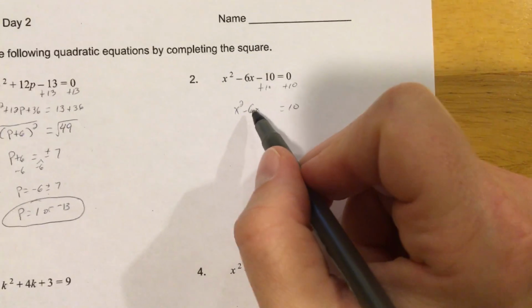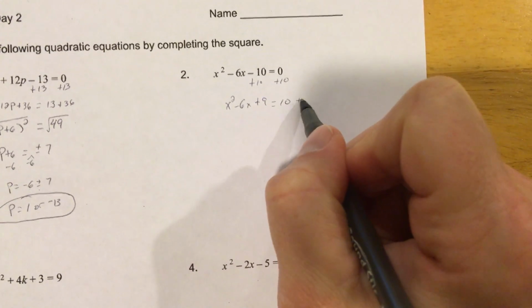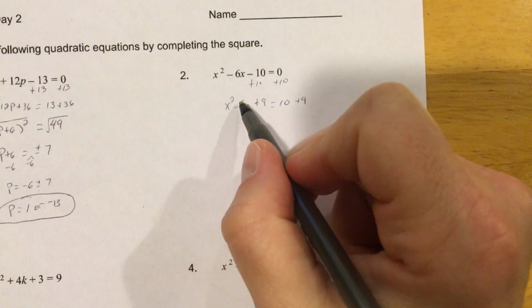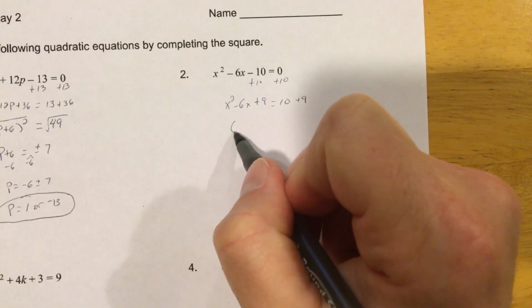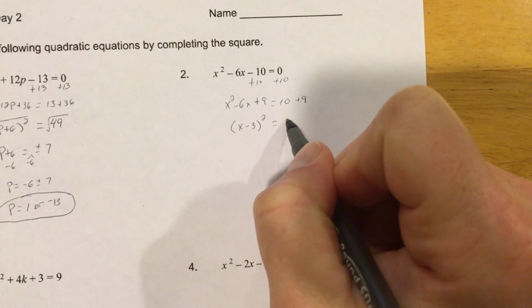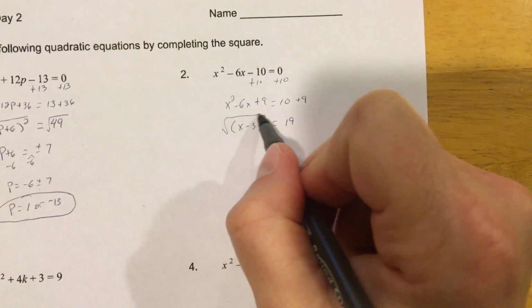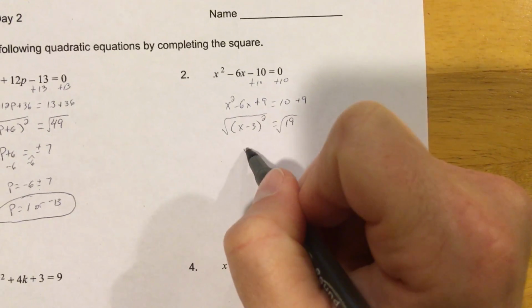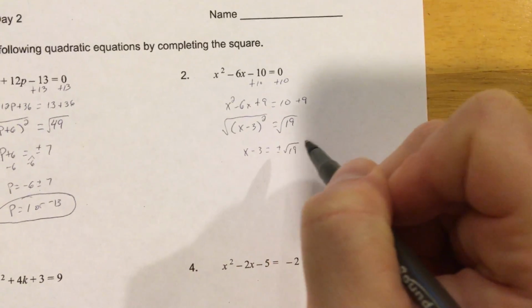And so if I take half of 6, that's 3. 3 times 3 is 9. We're going to add 9 to both sides. So it's always half of the middle squared is what gets us to over here. All right, now we're going to factor that. Factors into x minus 3 times x minus 3, or x minus 3 squared. Square root that. So x minus 3 equals positive or negative square root of 19.